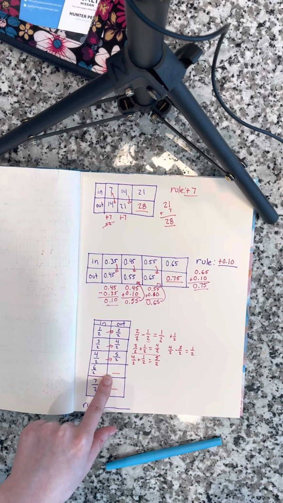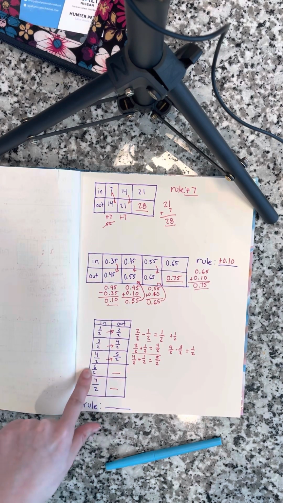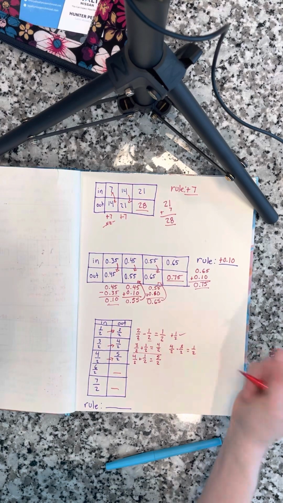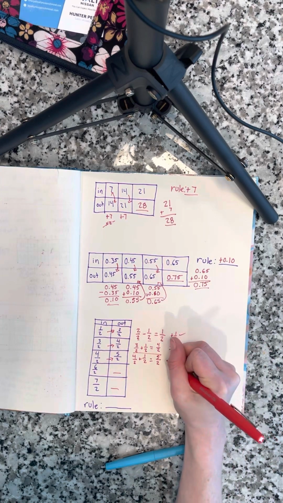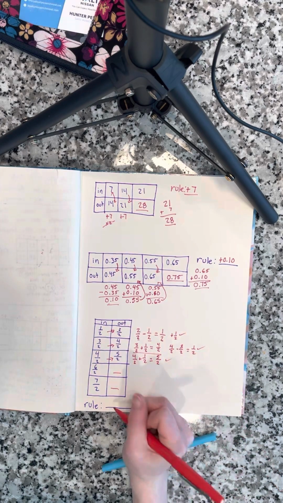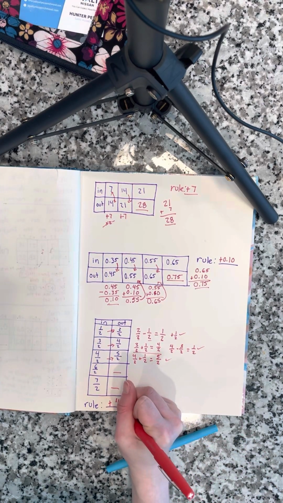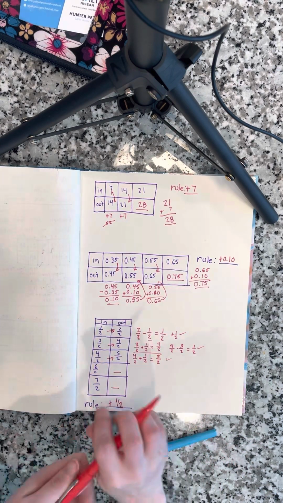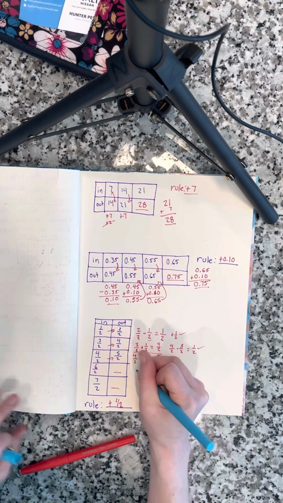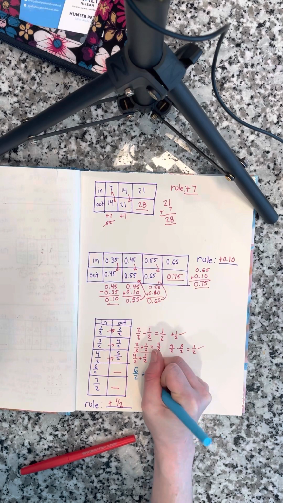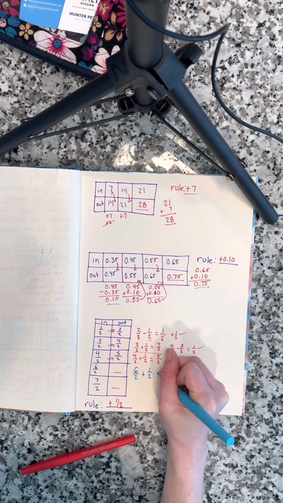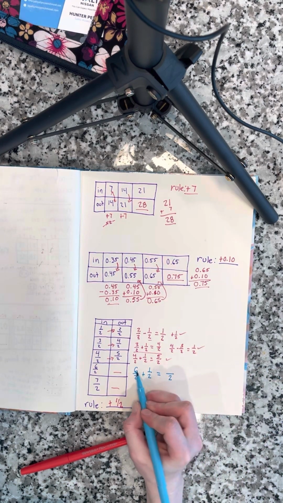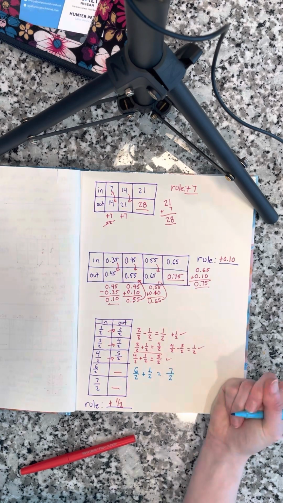Now we need to find out what 6/2 plus 1/2 is. So we know that plus 1/2 works, it works, and it works. So now we know our rule is going to be plus 1/2. So we have 6/2. I'll use a different color just to make it pop a little bit better. 6/2 plus our rule, which is 1/2. We know our denominator is going to stay the same. Now we do 6 plus 1, which is 7.